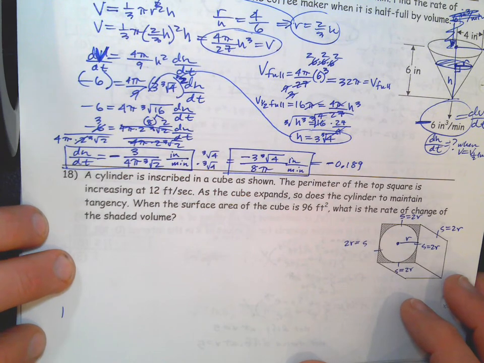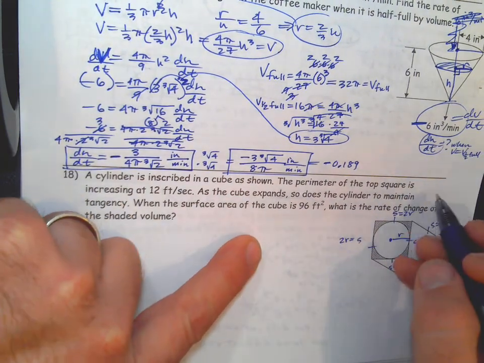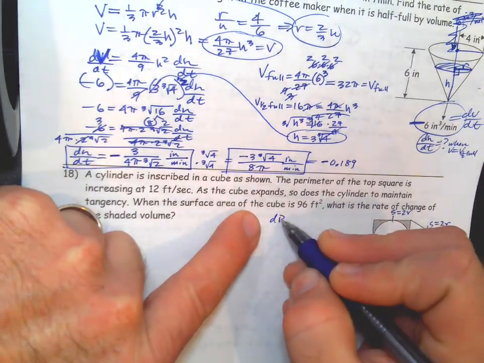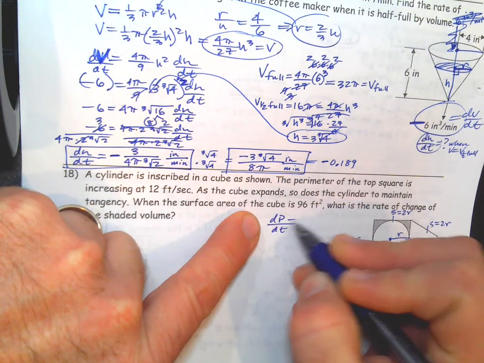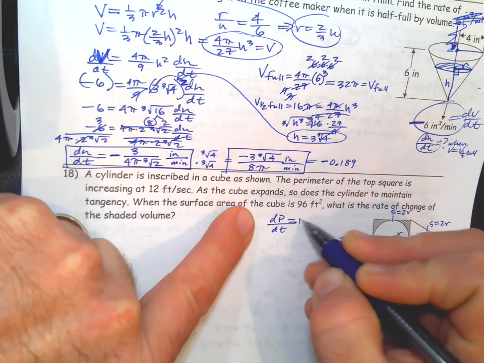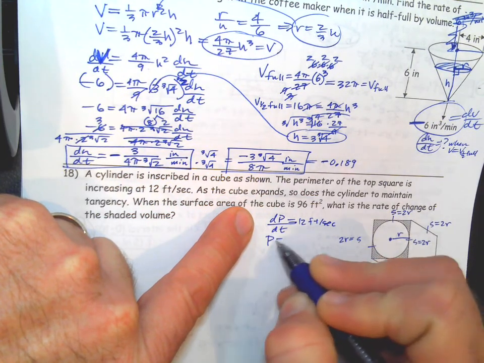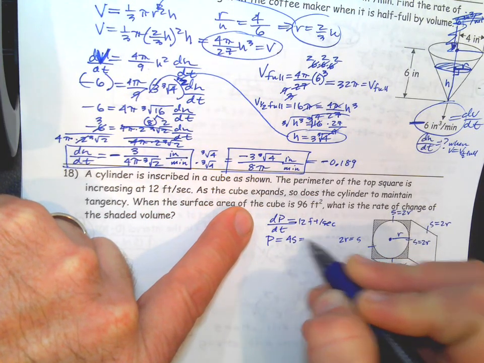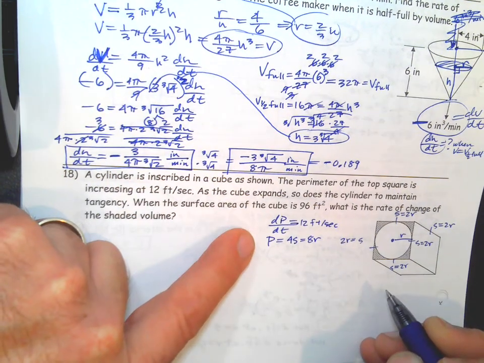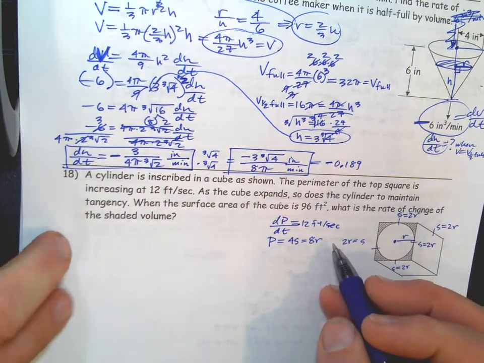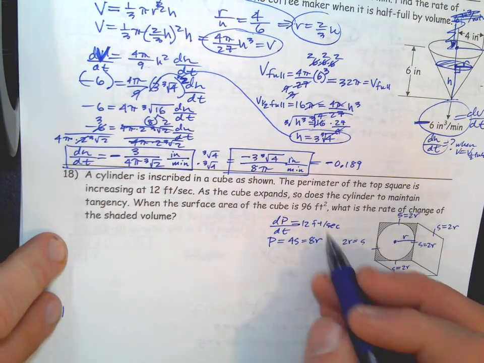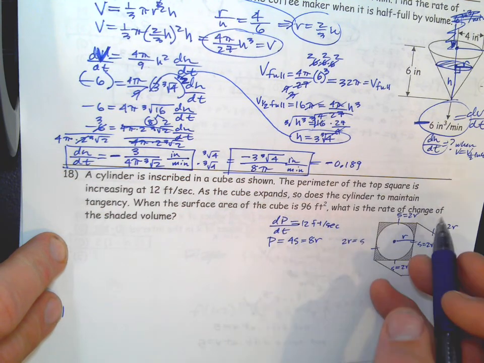Now, the perimeter of the top square, so that would be dP/dt equals 12 feet per second. So we probably need a perimeter equation, which would be 4 sides, or 8r. And so we're probably going to use that at some point. What is the rate of change of the volume?